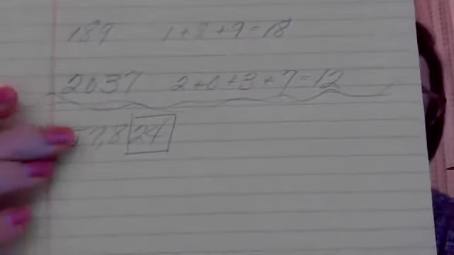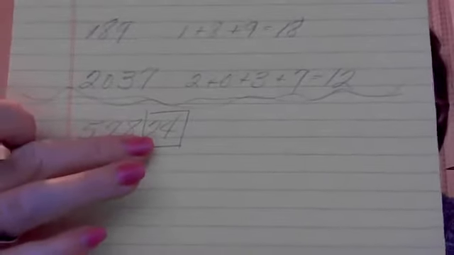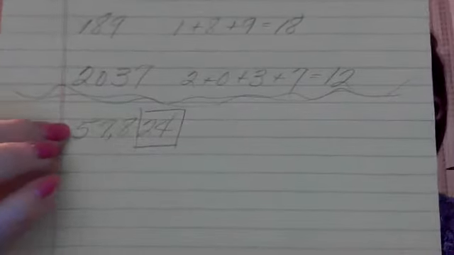That's how you can quickly look at a number and say, what will this divide by? If the last 2 digits of a number will divide by 4, then the entire number will divide by 4. Kind of crazy, huh?